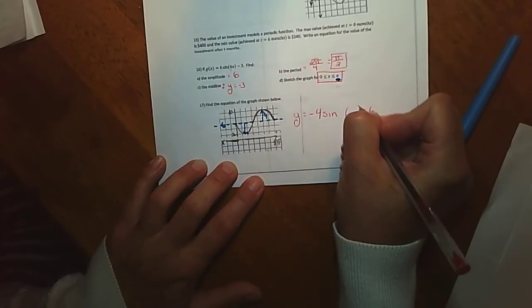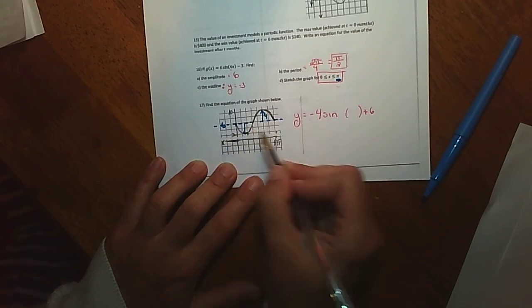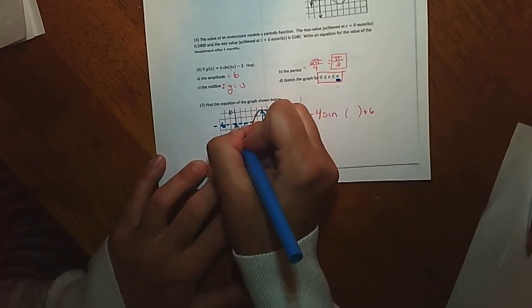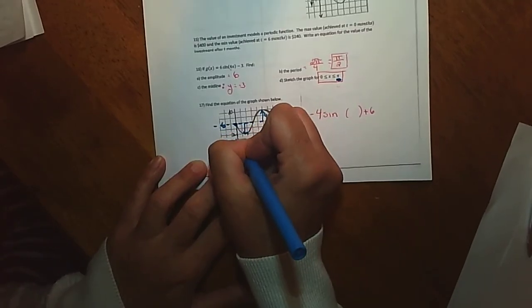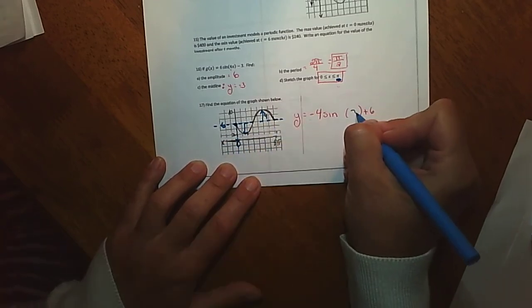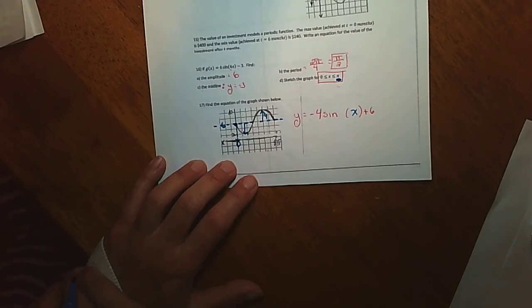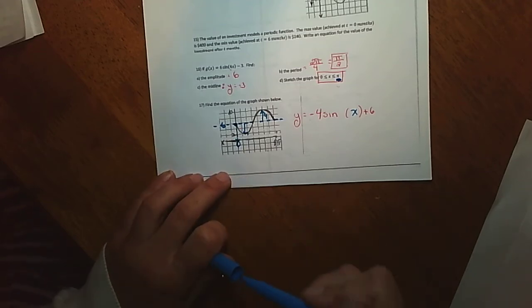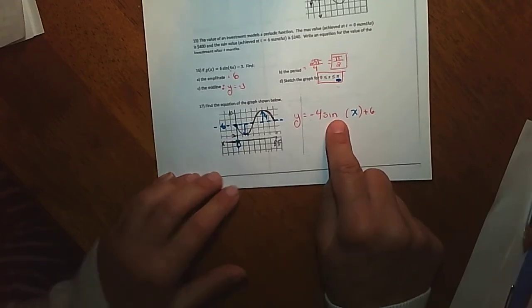Now, I always like to do the shift next. Where is this graph starting? Starting right here, which is above x equals 0. So that means x is going to be all by itself in there. And finally, we need the frequency.